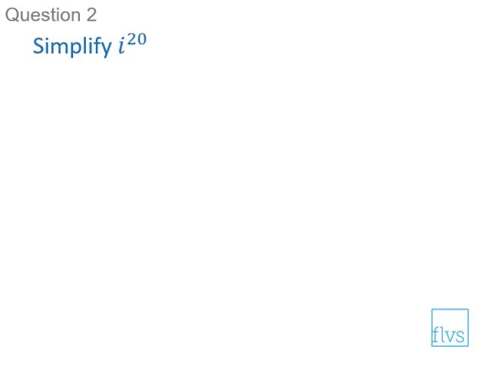So it's 5i in simplified form. Now, powers of i repeat themselves in a cycle. If we had i squared, that's like taking the square root of negative 1 times the square root of negative 1, which would equal negative 1.